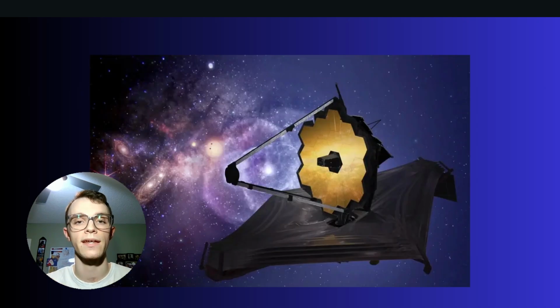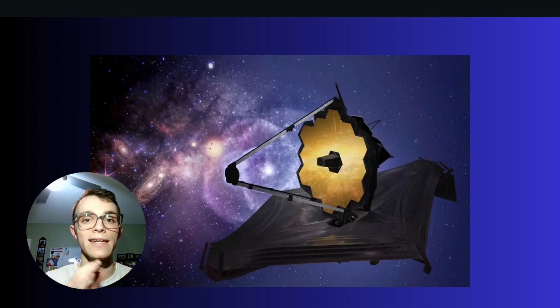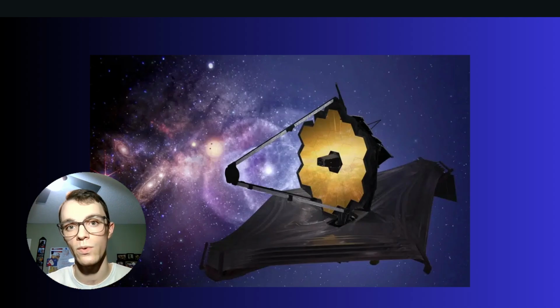Now, she got this data using the NIRSpec plus IFU, the Near Infrared Spectrometer and Integrated Field Unit, which is a very, very cool spectrograph on the James Webb Space Telescope. It almost works like a camera, but for spectroscopy. So with a normal camera, you would get light recorded in each individual pixel.